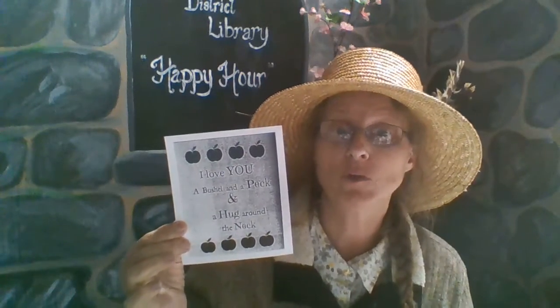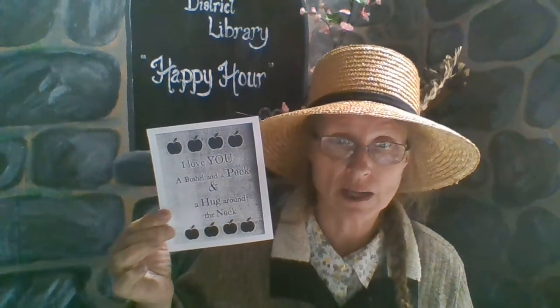And it says, I love you, a bushel and a peck, and a hug around the neck. This little poem has a couple of words in it that you may not recognize, bushel and peck. A bushel and a peck are a way of measuring how many apples you have in a container. A bushel is a certain size, it's bigger. A peck is a smaller size. And that is how people that run orchards measure the amount of apples that they are selling. And so that is what those words in that little poem say.